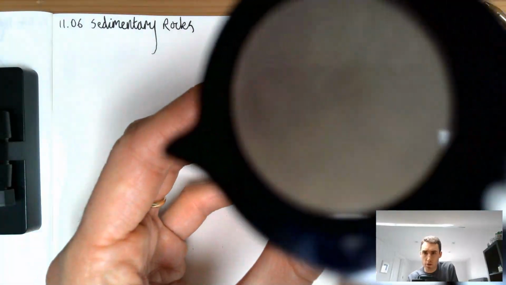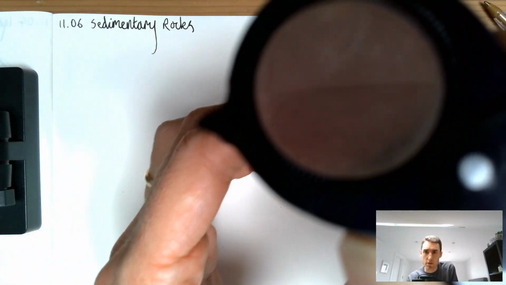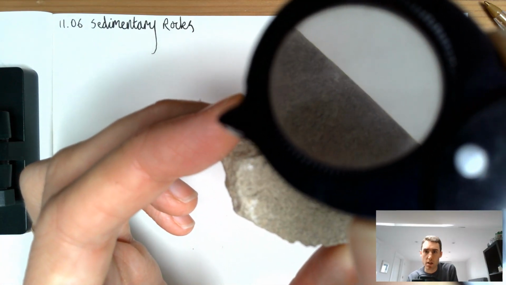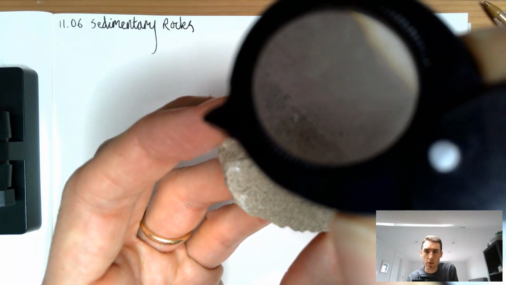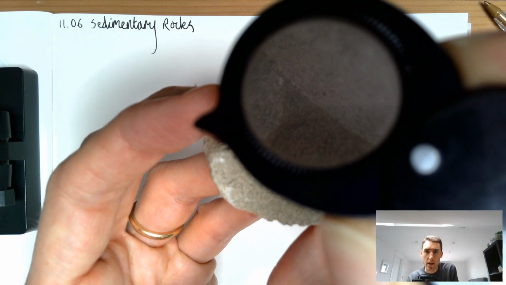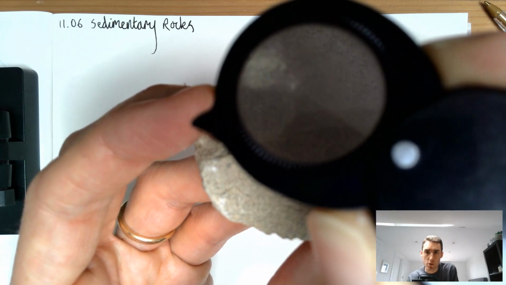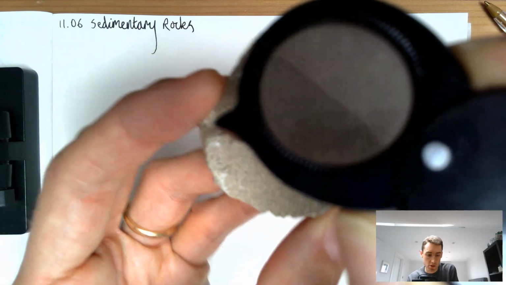You can do this under the visualizer, but you should also model to them how they should do this. If they zoom in quite closely, hopefully they'll see that actually this is lots and lots of tiny grains of sand squashed together. So they can start to see what's going on here.